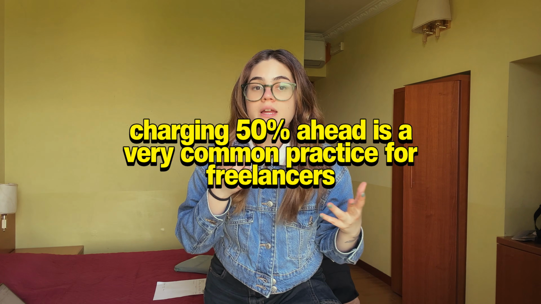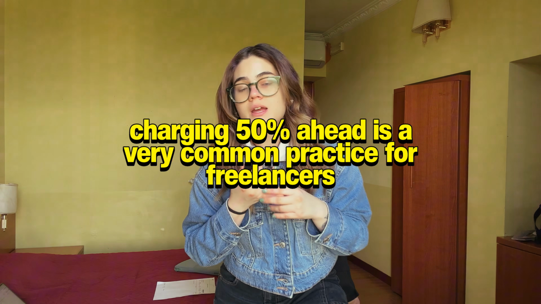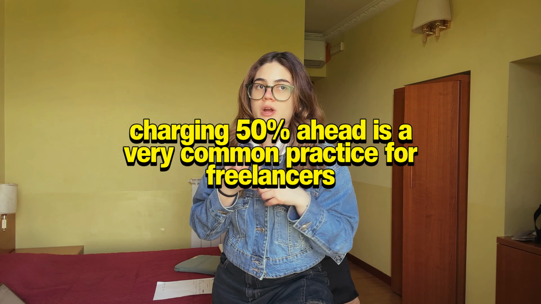Then when everything is approved, you get paid, or at least 50%, because that's another final tip. I like to charge my clients a 50% payment ahead before I start the project, and then the other 50% is after the client receives the project, which is a very common practice. You're just protecting yourself as a worker, as a designer, as a freelancer. Also, contracts are very important. Again, I cannot cover all topics here.